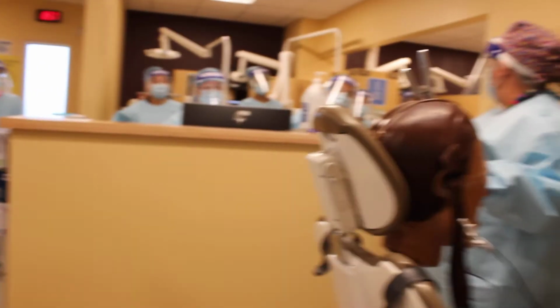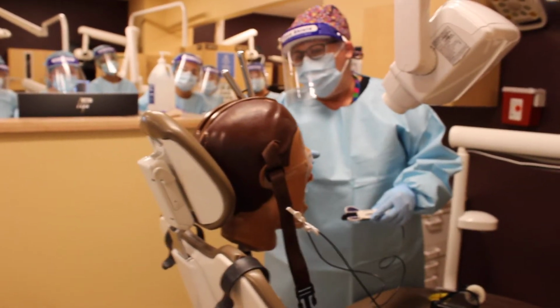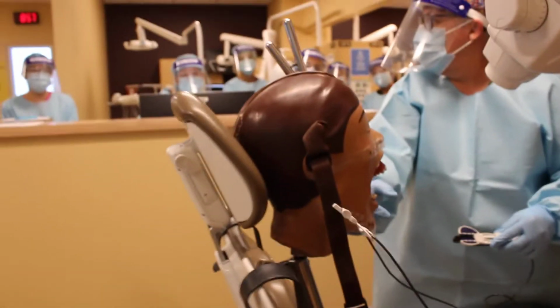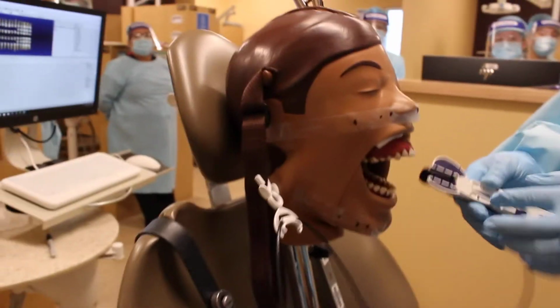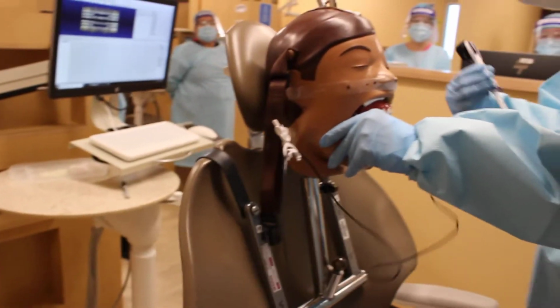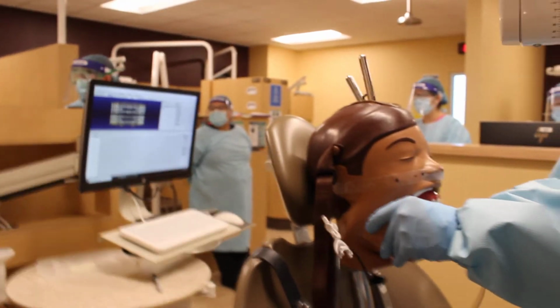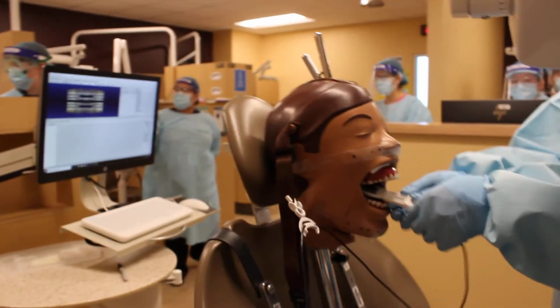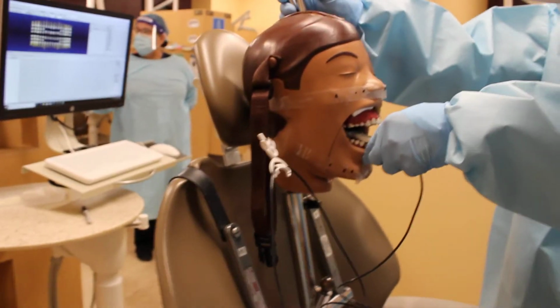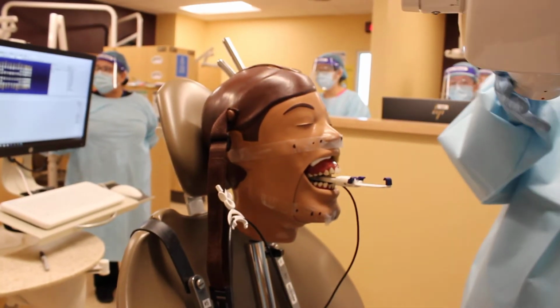So you guys can see the dots. So outer canthus, so this is going to be your central ray. If you guys can show the angulation. Yeah, I'll take it over here. Mandibular molar. Negative 10.